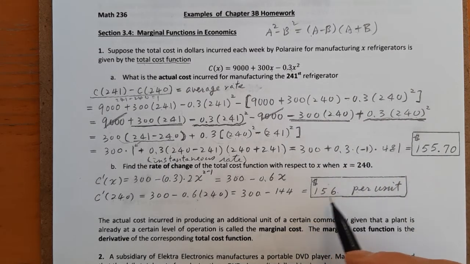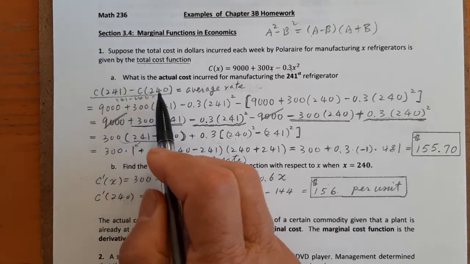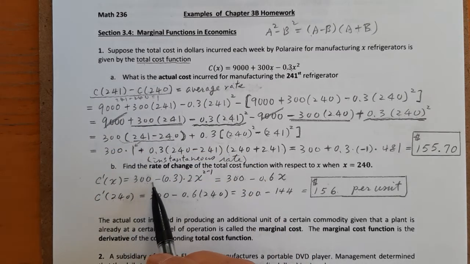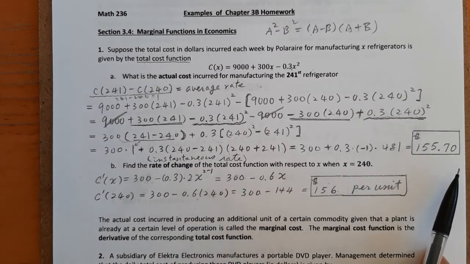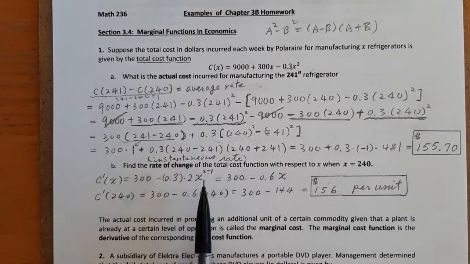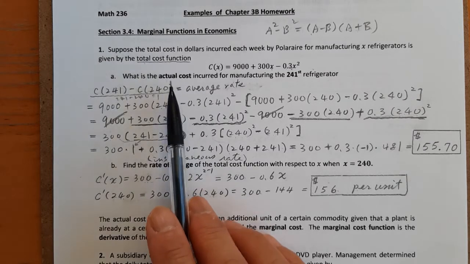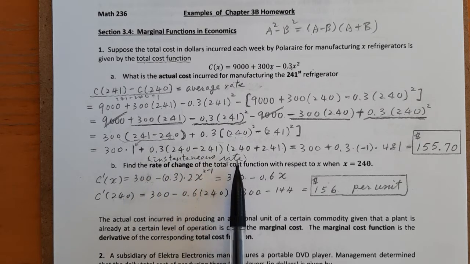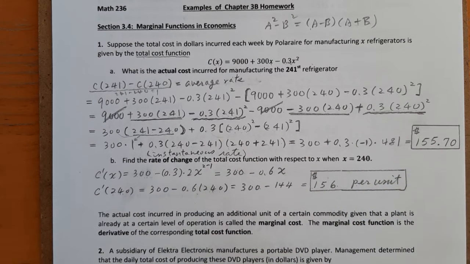So, when the two points get closer to each other, as h approaches 0, it is going to be this. That's what we learned in chapter 2. Then using this, we can get the actual cost and also the instantaneous rate of change, which is the first derivative. The two points should be very close to each other.